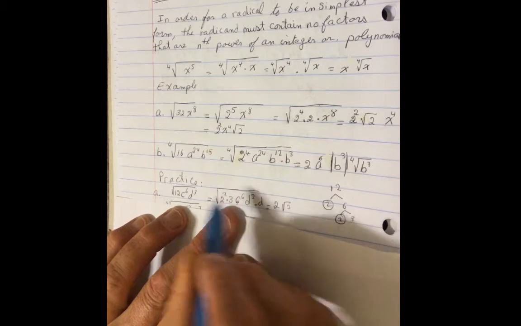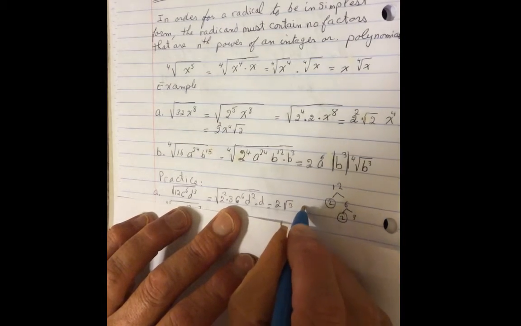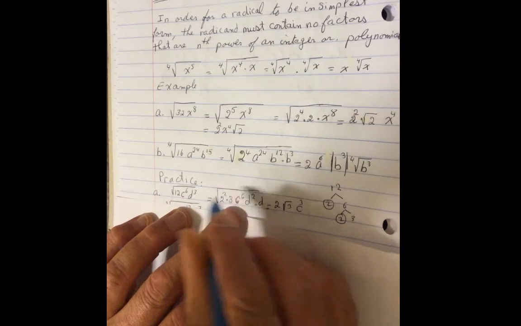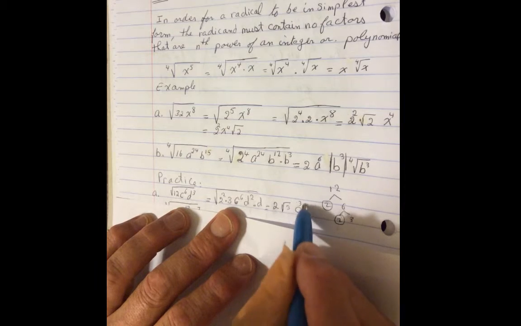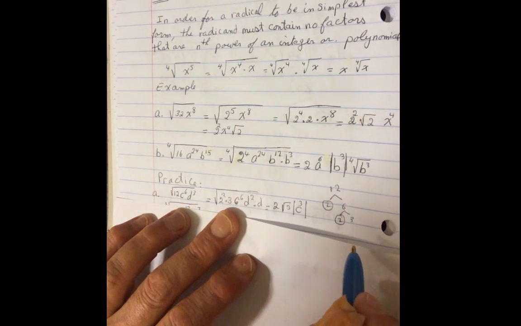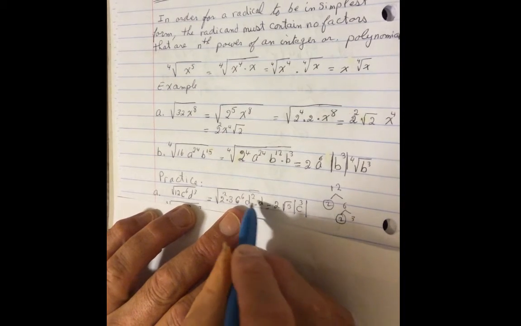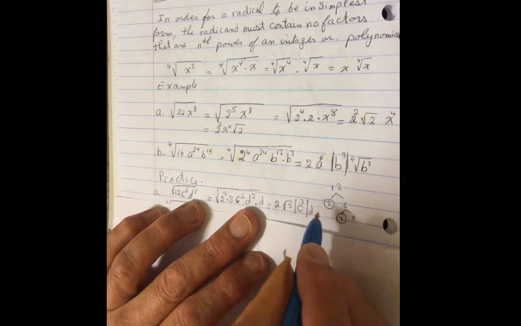C power 6, that's even and that's even. We're going to divide 6 by 2. We're going to get c power 3. Now remember, when both are even, and the result has an odd power, you have to put it in absolute value. D power 2 is going to be d power 1. Then we have the square root of d.